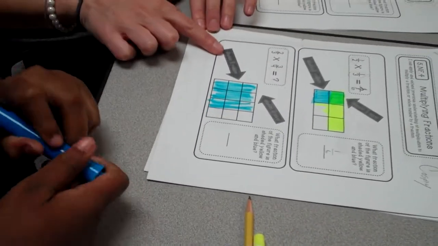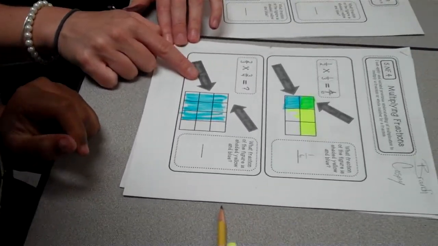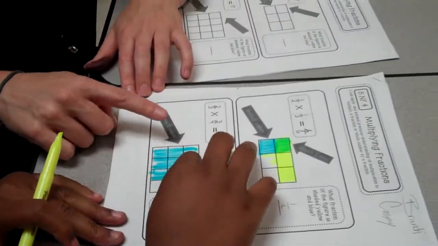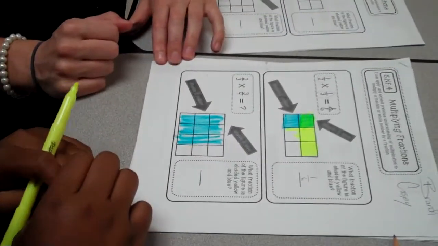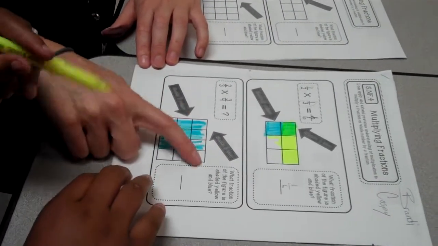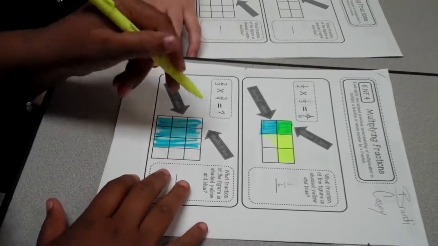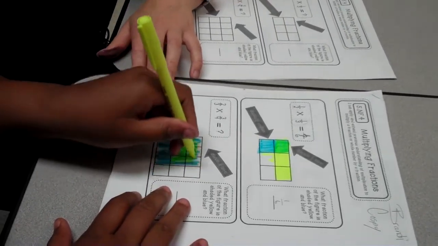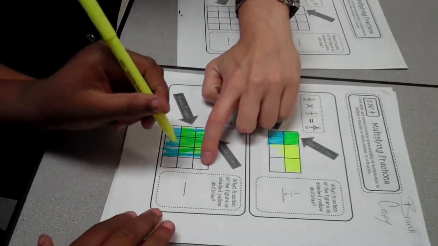Perfect. And then what does this say? Shade 2/3 yellow. Okay, and where do you see 3 rows or 3 columns? Going that way. So how many are you going to shade? 2. So you could shade 1, 2. There you go. And don't forget this also.